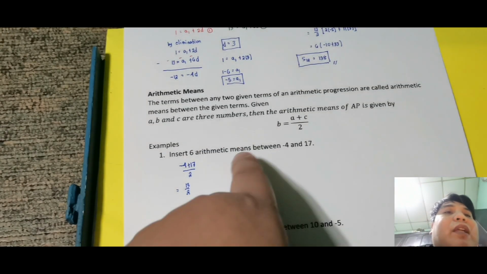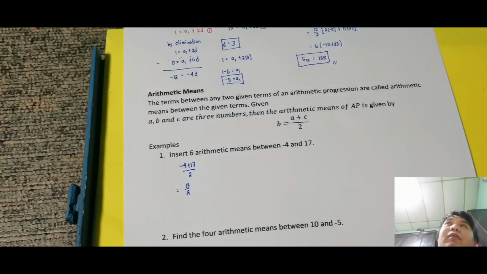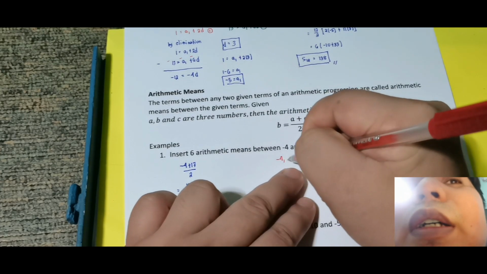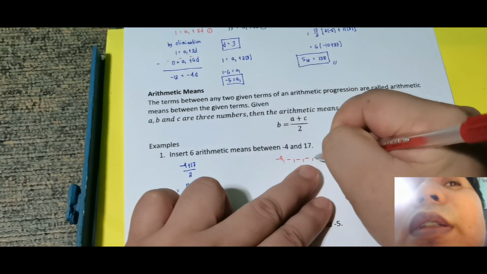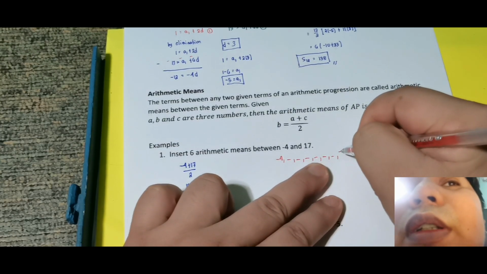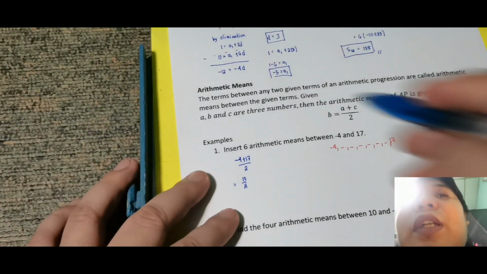Mali pala akong dinescribe. Sabi nga, 3 consecutive terms. So meaning, kunyari 1, 2, 3, yung arithmetic mean ng first term saka third term si second term. Ito kasi nangyari: insert 6 arithmetic means between negative 4 and 17. Ang balak dapat, meron akong negative 4, 1, 2, 3, 4, 5, 6, tapos 17. Hindi pwede yung sinabi kong formula, so erase tayo dito.